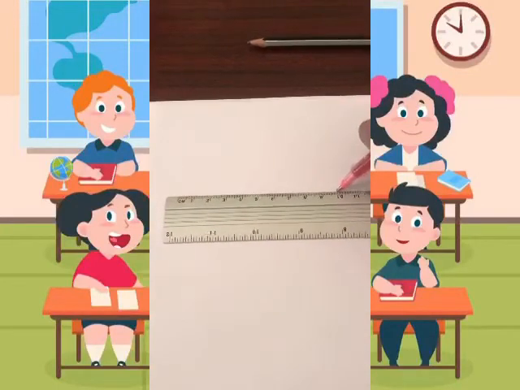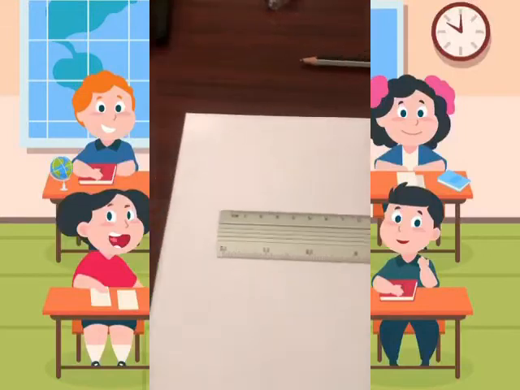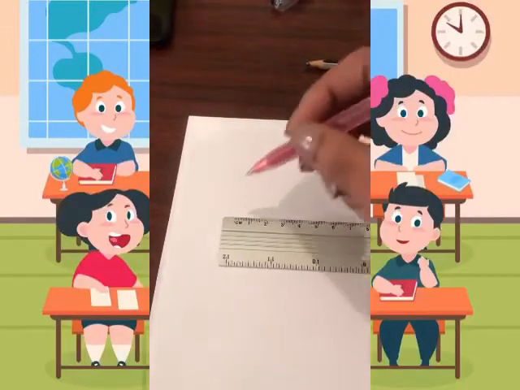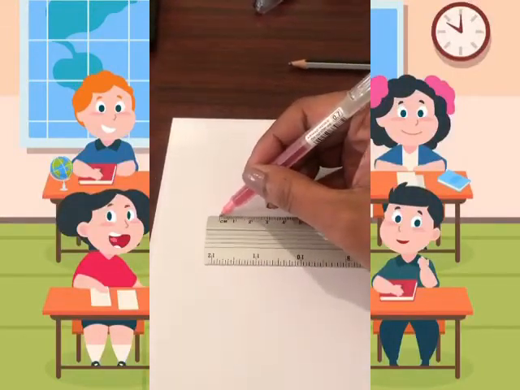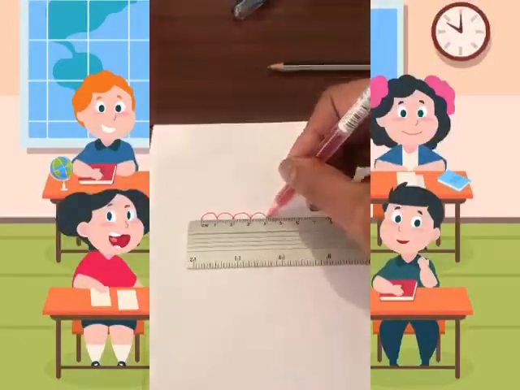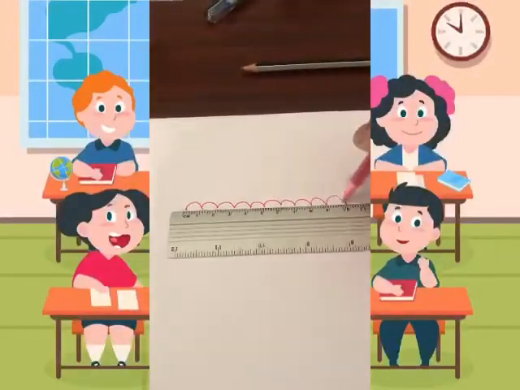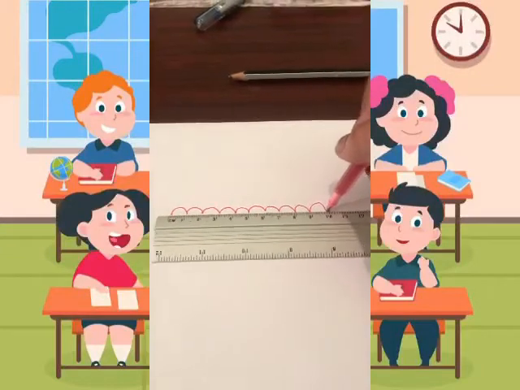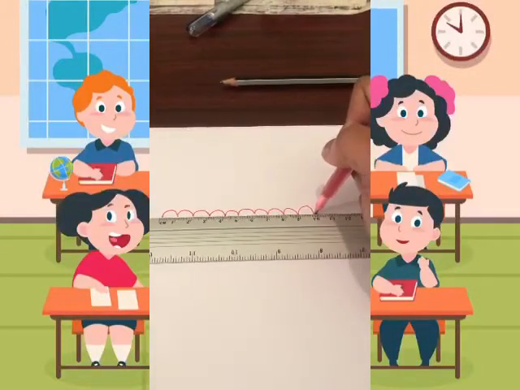All right, students. So let's say we want to get to 10 centimeters. How many millimeters are there in 10 centimeters? So now we can count by skipping by tens. We can start from here. So just 10, 20, 30, 40, 50, 60, 70, 80, 90, 100. So it is 100 millimeters in 10 centimeters.